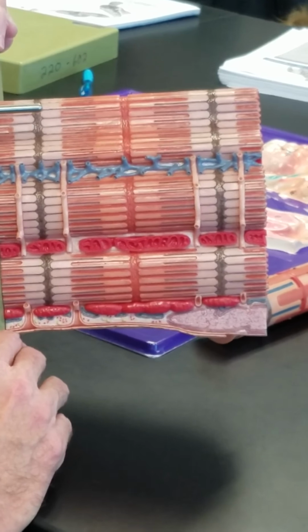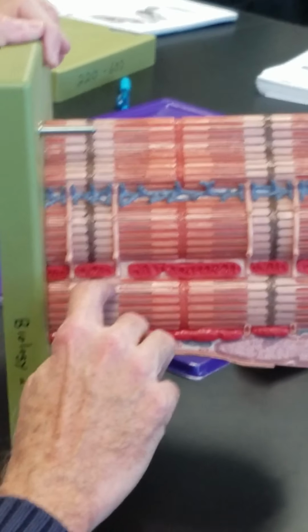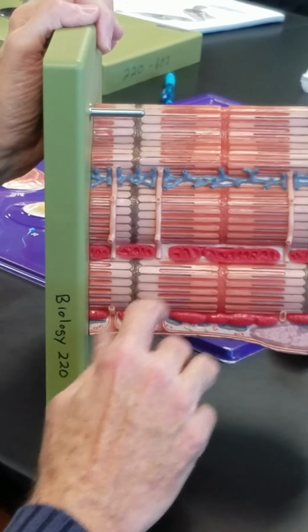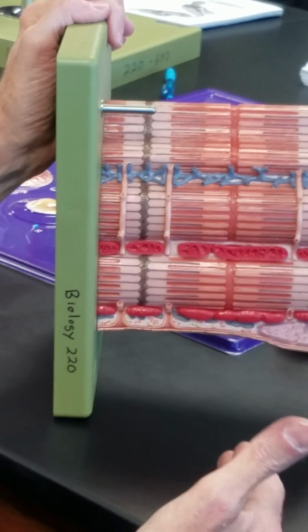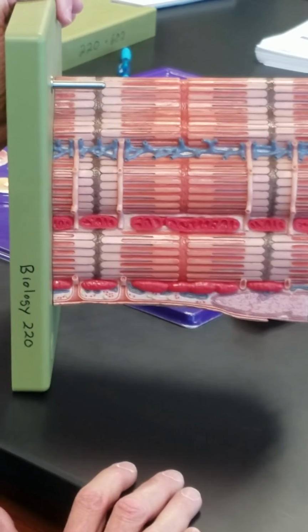throughout the entire cell. Okay, extending from each side of the Z-disc are thin myofilaments, small in diameter, as we learned today, composed of actin, troponin, and tropomyosin.